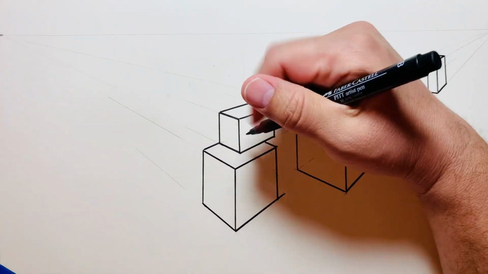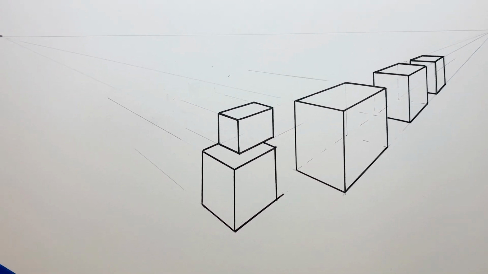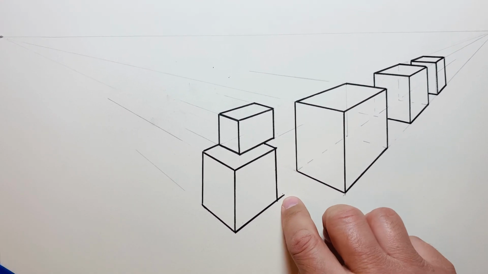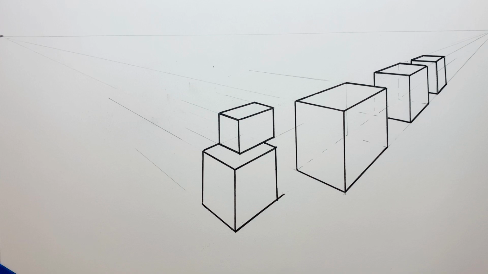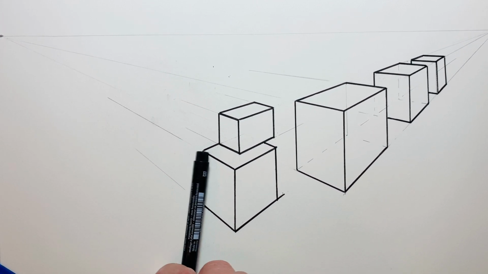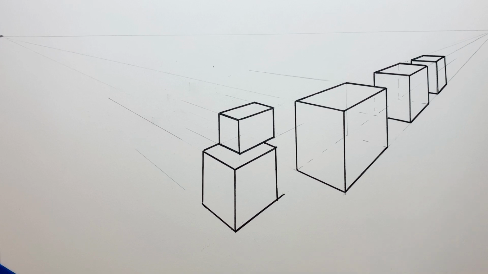Okay, and there's a little spot I missed. There we go. So again, try not to draw past where you're supposed to with the marker, the Sharpie or the pen. And try to get your vertical lines as vertical as possible, at 90 degrees. This one's probably a little crooked on me, but it's okay. But again, see how it looks like there's another little box stacked on top of a bigger one.